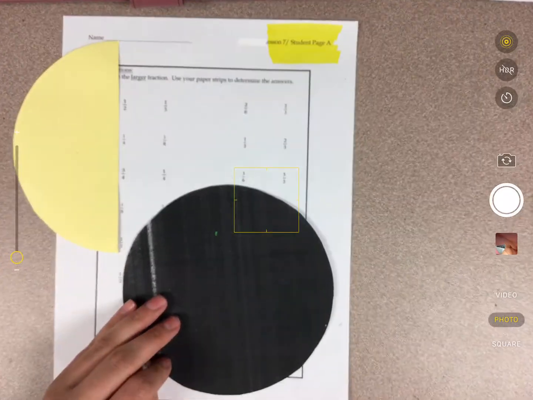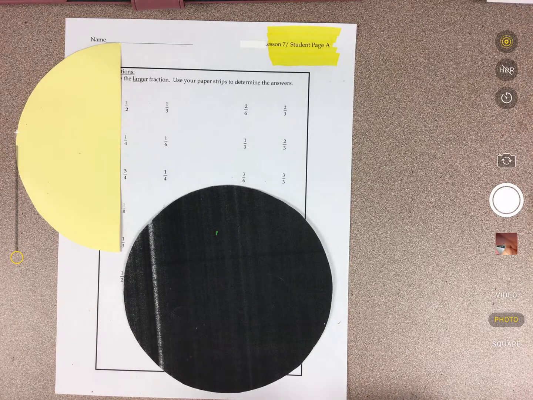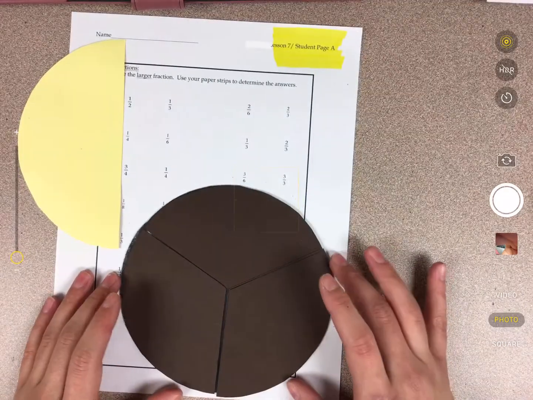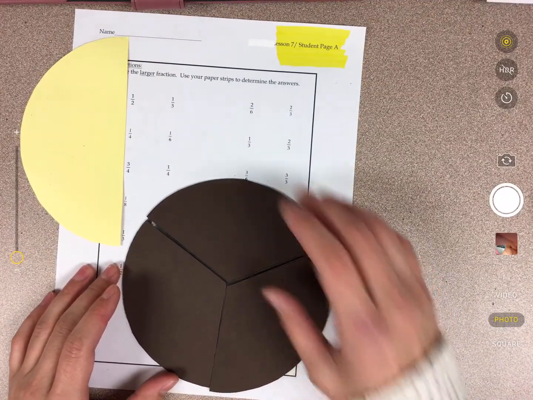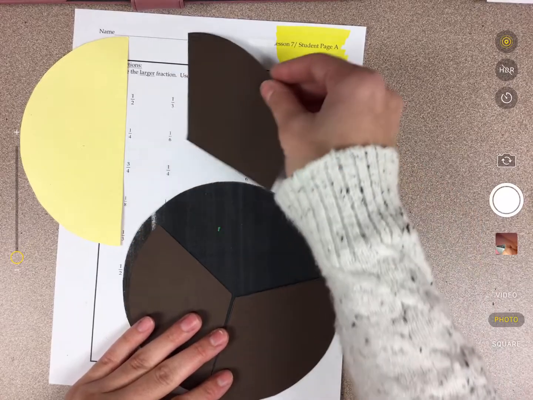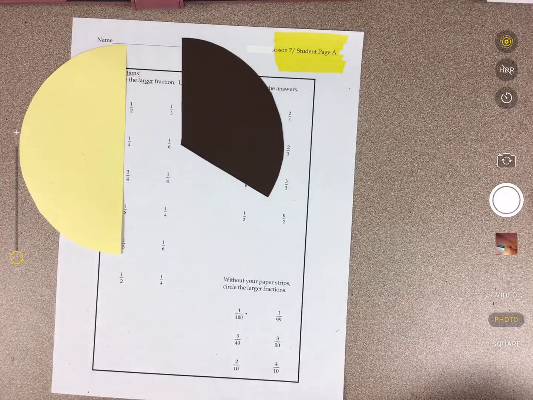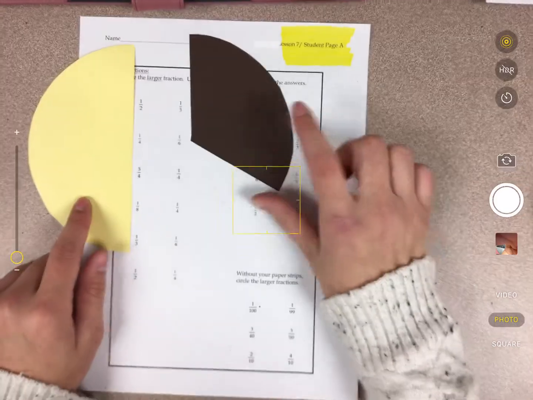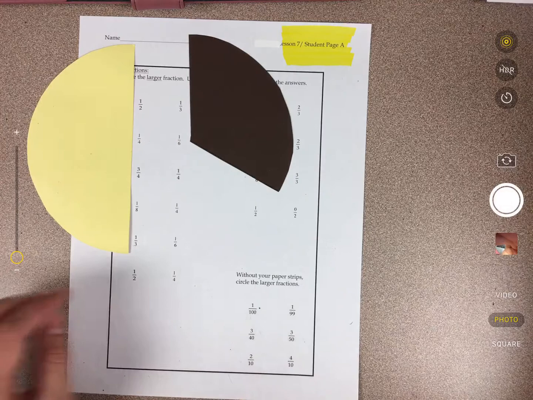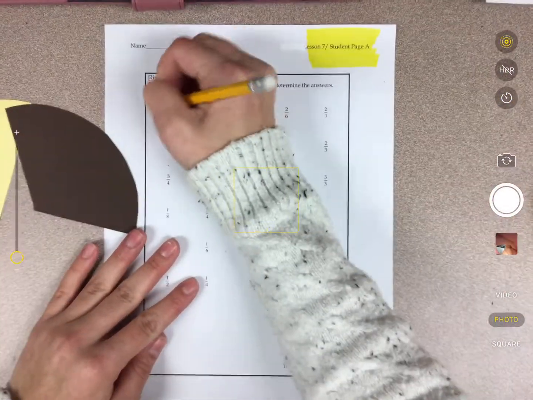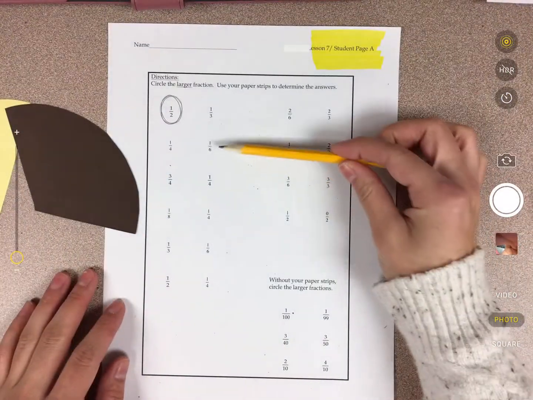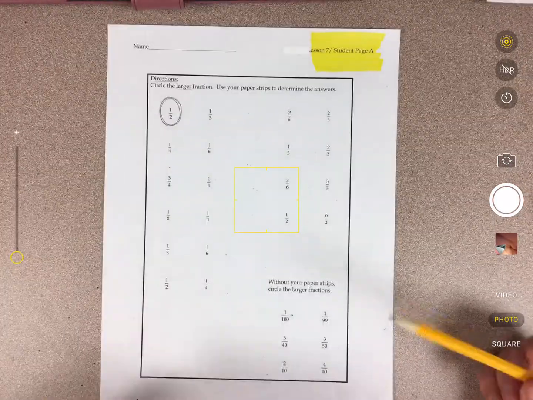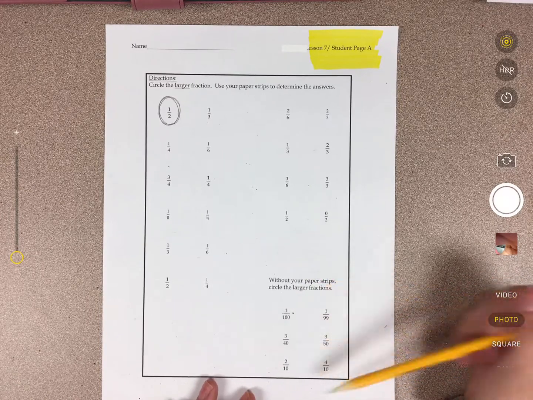And then using my black circle again, I'm going to show you 1/3. Remember, we need 3 pieces because that's our bottom number or our whole. Then I'm going to show you 1 of my 3 pieces. And it wants to know, what is bigger, 1/3 or 1/2? Remember, this is 1/2 and this is 1/3. I would say that 1/2 is bigger, so I'm going to circle that. And then you do the same thing for all of these down here. You can use your fraction pieces to help you, and then try these without your fraction circles.